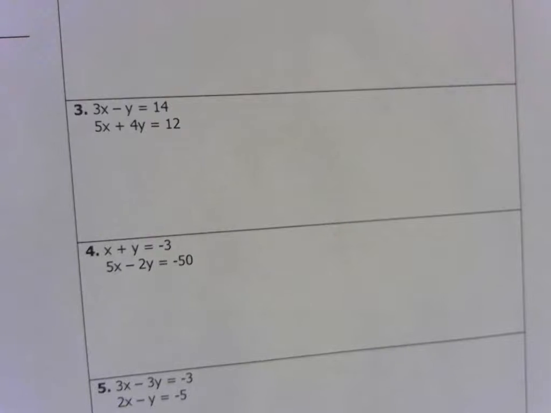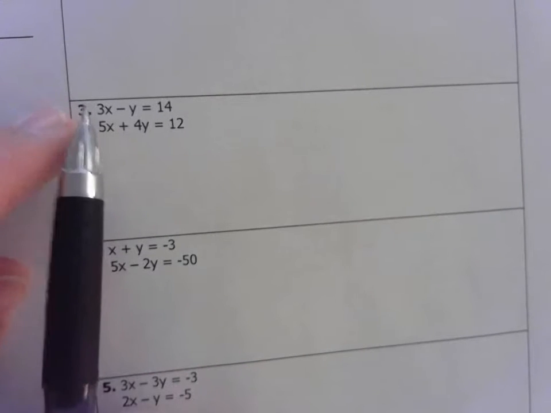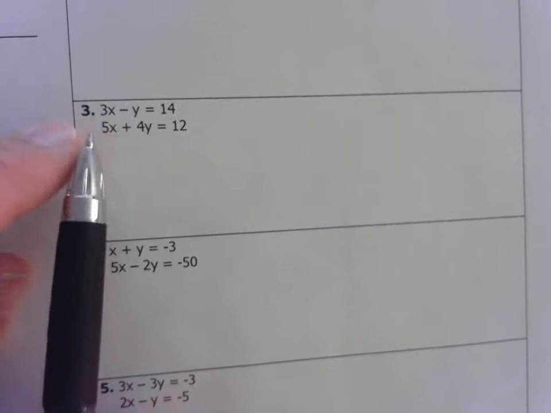So let's think about it: would multiplying by a negative 1 work? No. Why would multiplying by a negative 1 not work? Neither of them are the same. Negative 1 only works if they're the exact same number. But currently that's not going to work. So now what we need to do is go through each coefficient, look at the smaller one, and see if I can multiply it to get the bigger one.